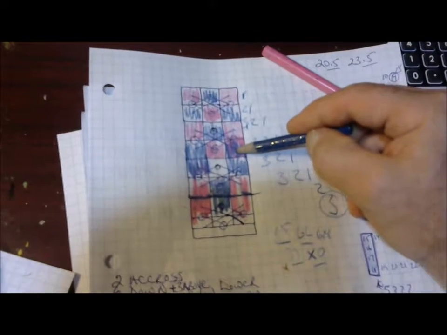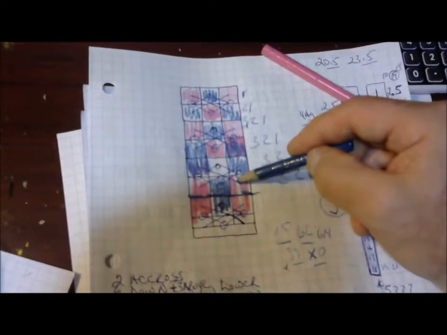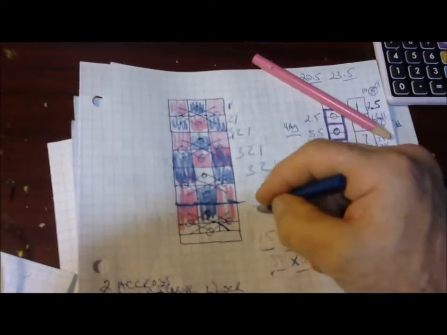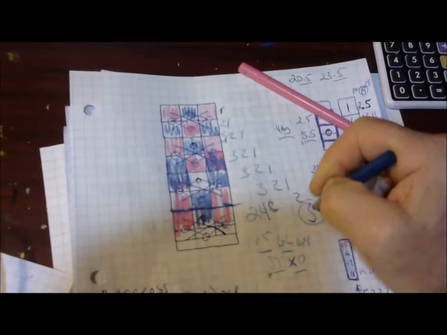1, 2, 3 once. 1, 2, 3 twice. 1, 2, 3 3 times. 1, 2, 3 4 times. 1, 2, 3 5 times, and it takes me on to the other side. And it is the 24th area over here, and the 24th key is center C.